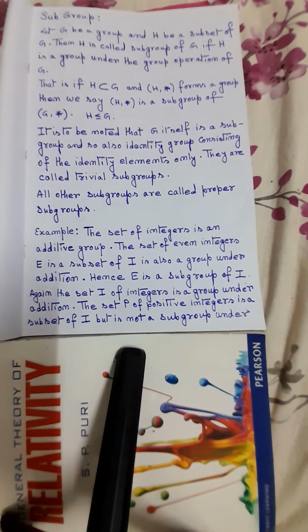We know that I have given the example that the set of integers with binary operation as addition forms a group. Now let us consider the set of positive integers. The set of positive integers P is a subset of I, right?